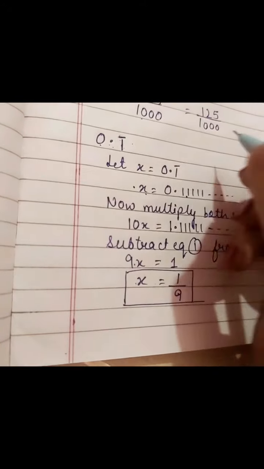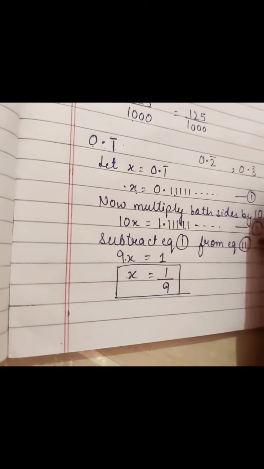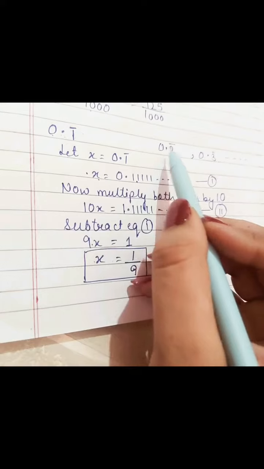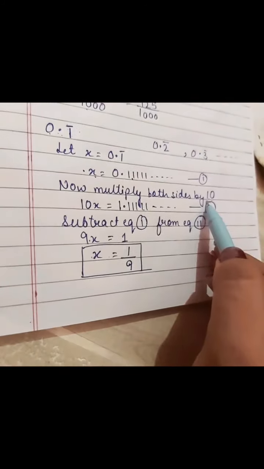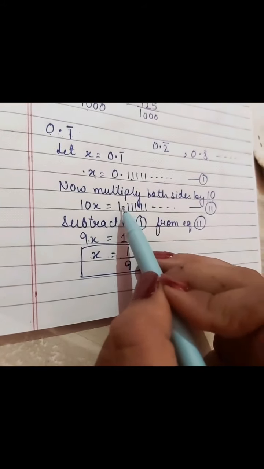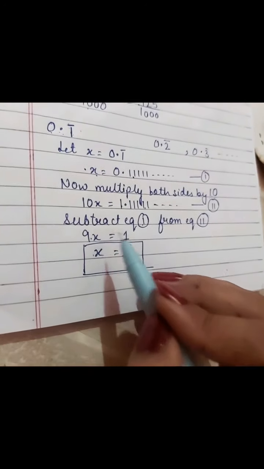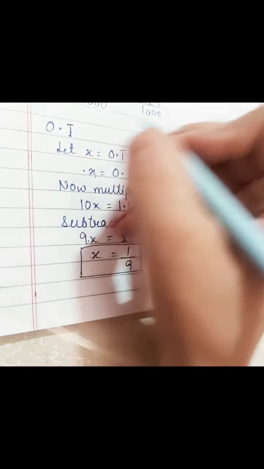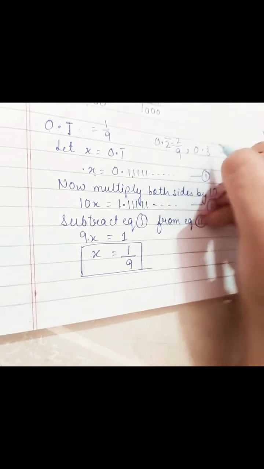Now if we are given 0.2 bar, 0.3 bar and so on, what will we do? We will simply repeat the steps. x is equal to 0.2222 and so on. Then we will multiply both sides by 10. Then we get 10x is equal to 2.2222 and we subtract equation number 1 from 2 and we get 9x is equal to 2, x is equal to 2 upon 9. This means the number which has bar will be our answer. This means 0.2 bar is equal to 2 upon 9.